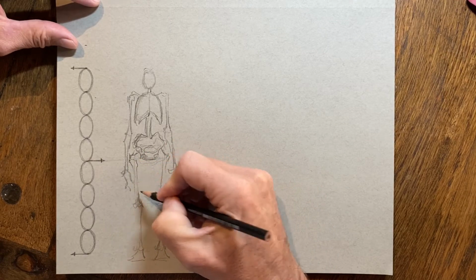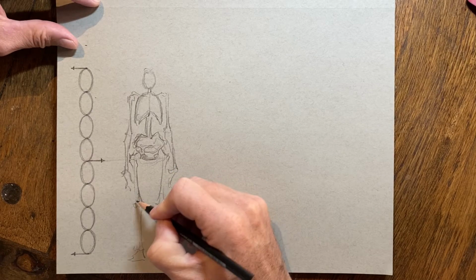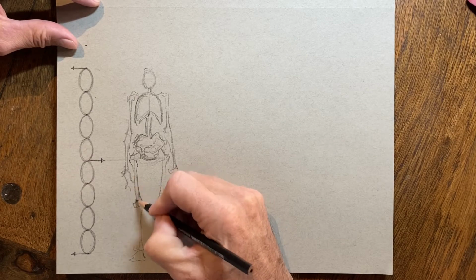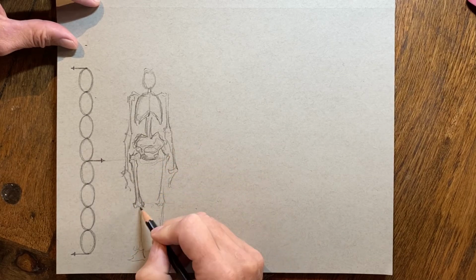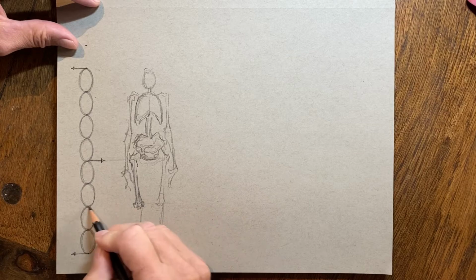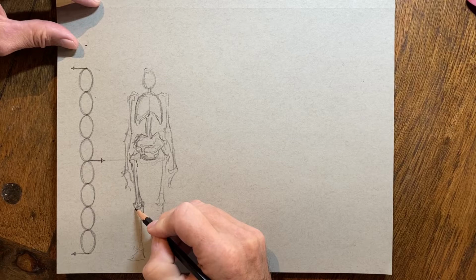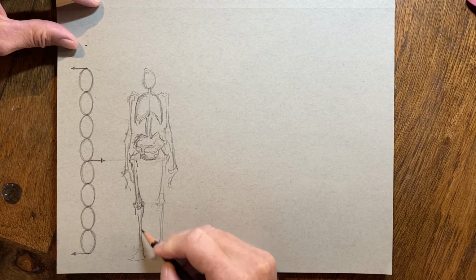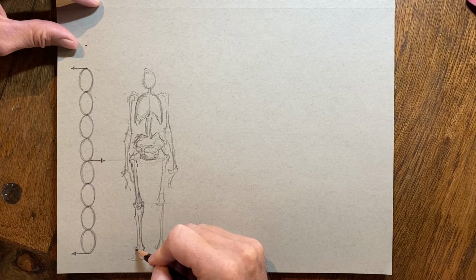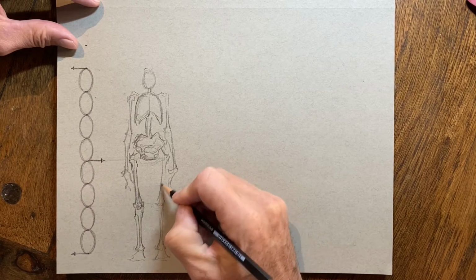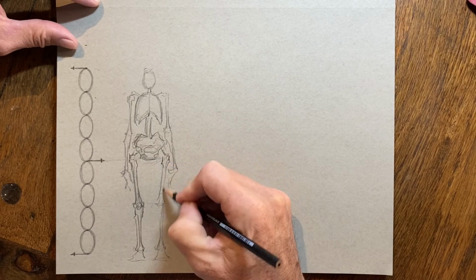So we have the lesser trochanter on the inside. Remember, the bones get thinner as they go through, then thicker as we approach the outside. And here's the patella right here at the halfway point. And we have the tibia, medial malleolus, then we have the head of the fibula, the lateral malleolus, and same on the other side. We have the lesser trochanter, we have the greater trochanter.